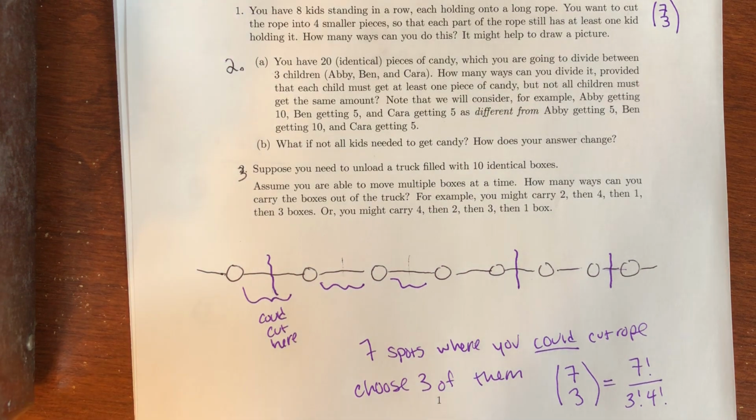Okay, now number 2 seems a little bit different at first. We have 20 identical pieces of candy, and we're going to divide them between 3 children, Abby, Ben, and Kara. The question is, how many ways could you divide it, provided that each child has to get at least 1 piece of candy, but they don't all have to get the same amount. In fact, they couldn't all get the same amount. 20 is not divisible by 3.